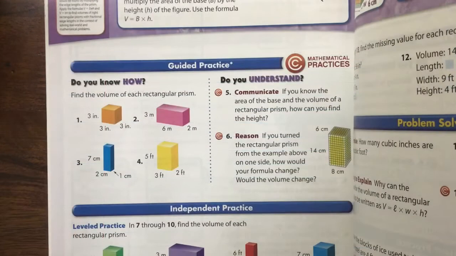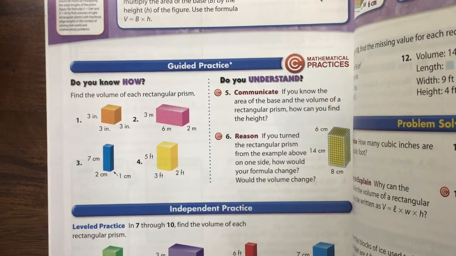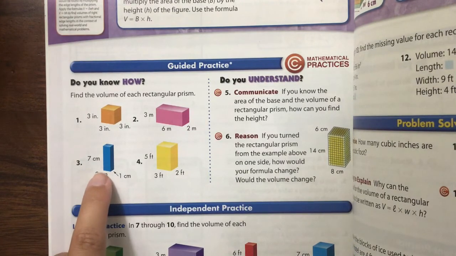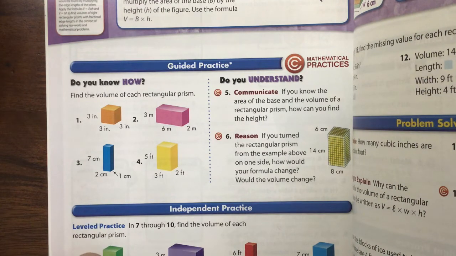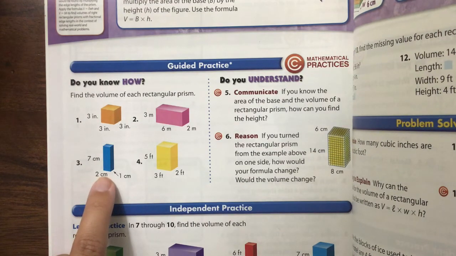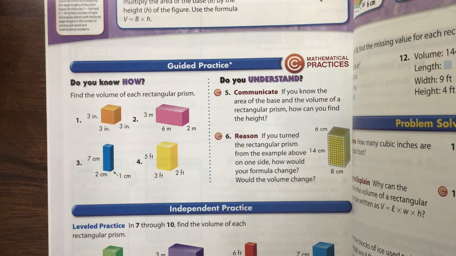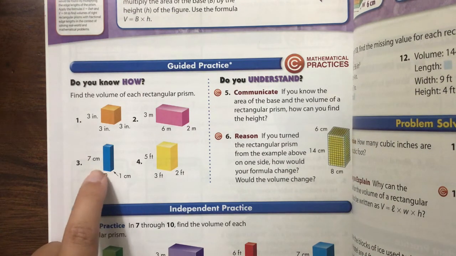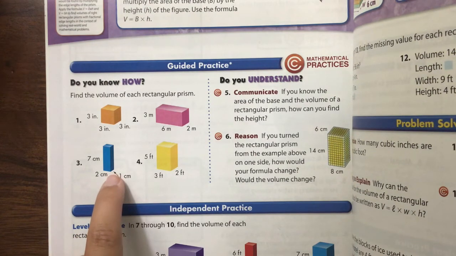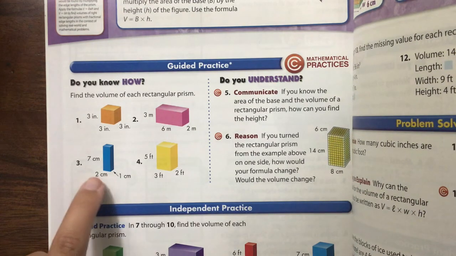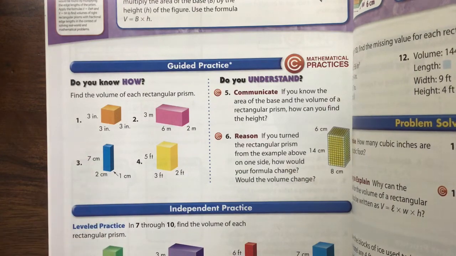In number 3, the rectangular prism has a much smaller length and width and a very tall height. That does not change the formula for volume. I'm still trying to figure out, if I open this shape and poured unit cubes inside it, how many cubes would fit in it. So I'm paying attention to the length, which is 2 across. The width is 1 deep, and the height is 7 centimeters tall.